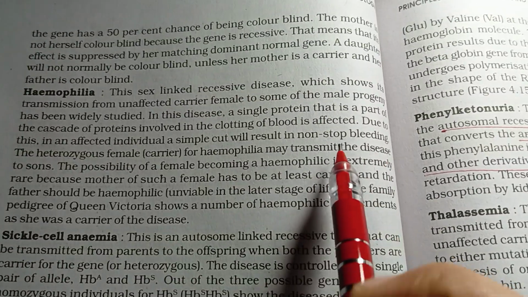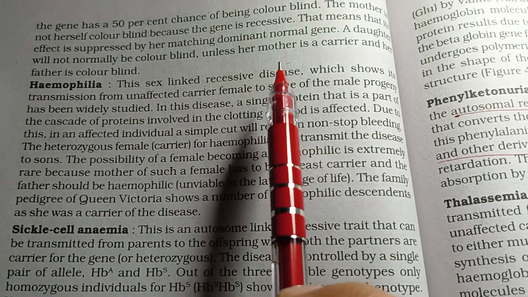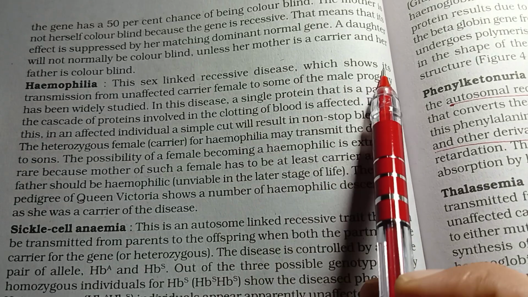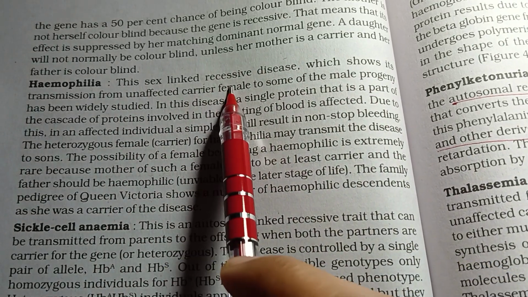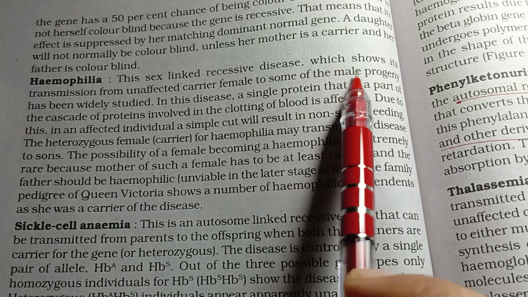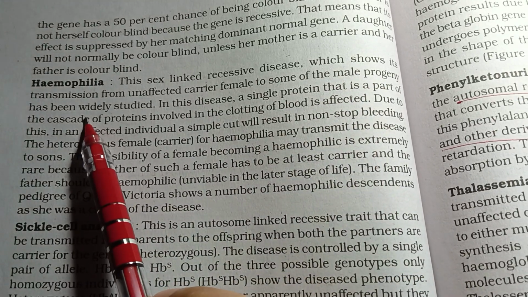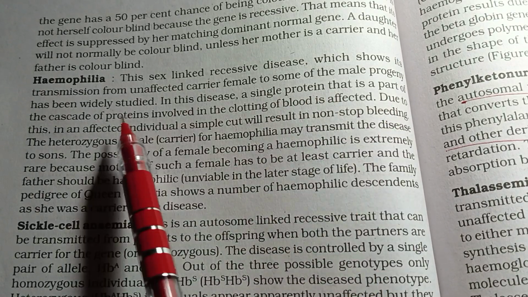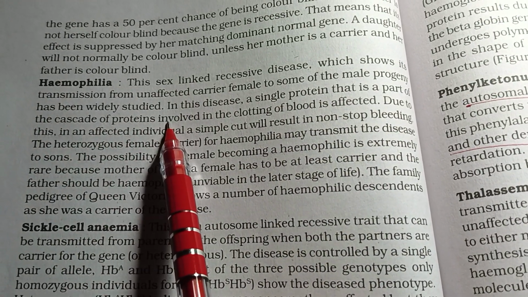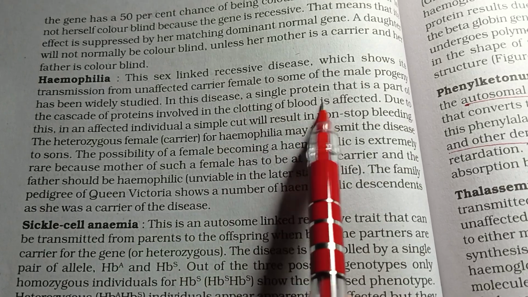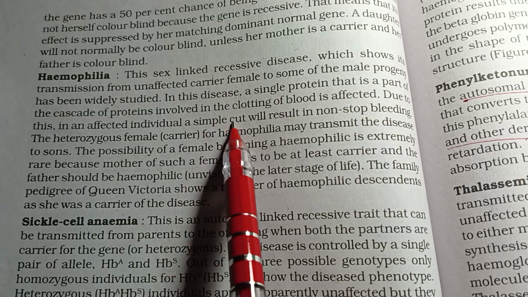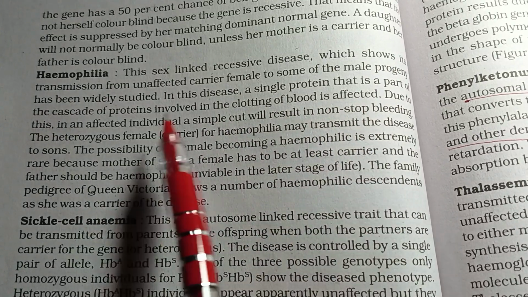So now let's talk about hemophilia. This is also a sex-linked recessive disease which shows its transmission from unaffected carrier female to some of the male progeny. It has been widely studied. In this disease, a single protein that is a part of the cascade of proteins involved in the clotting of blood is affected. Due to this, in an affected individual, a simple cut will result in non-stop bleeding.